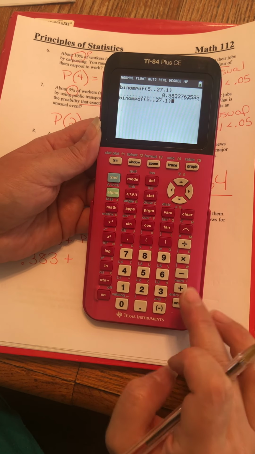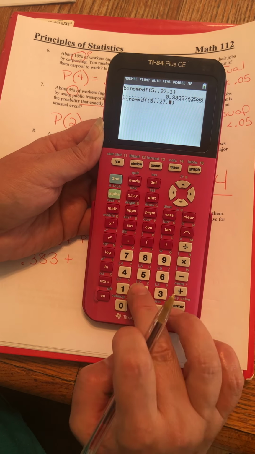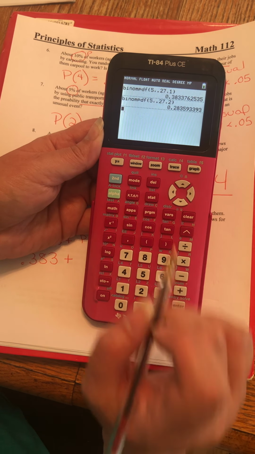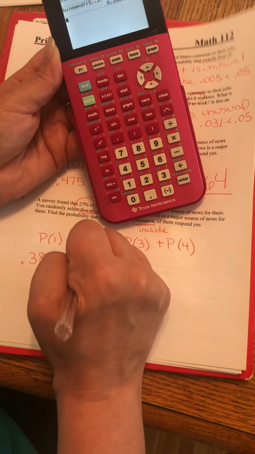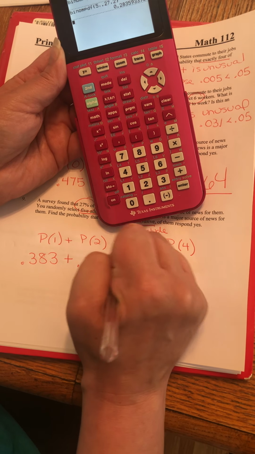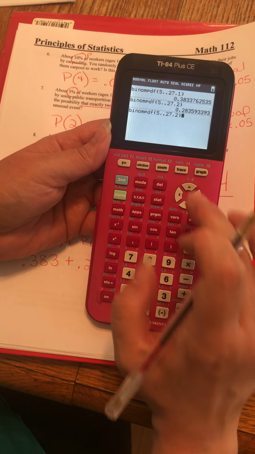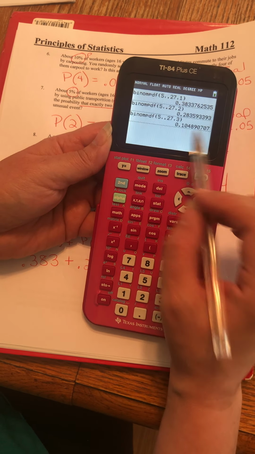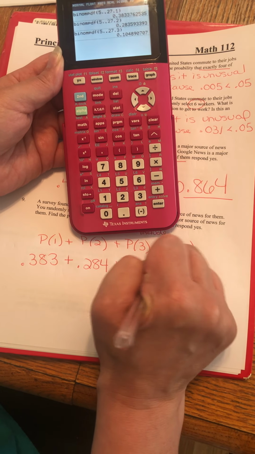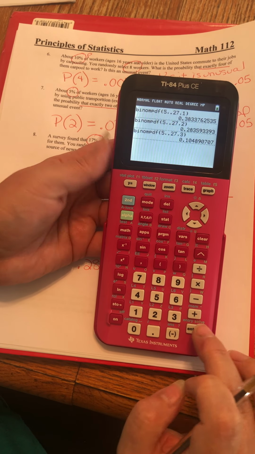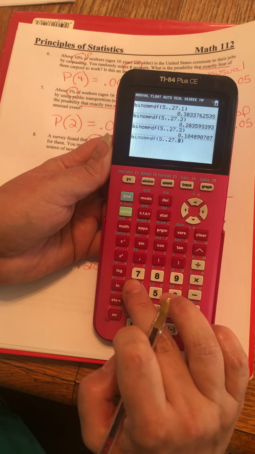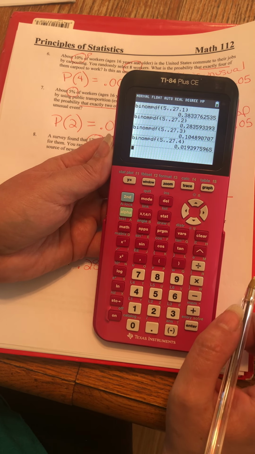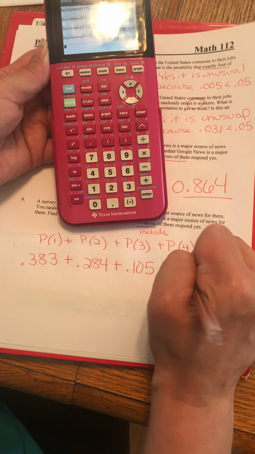Hit second, enter, go back and turn the 1 to a 2, and you get 0.284. Hit second, enter, go back and turn the 2 to a 3, and you get 0.105. Hit second, enter, go back, change the 3 to a 4, and you get 0.019.